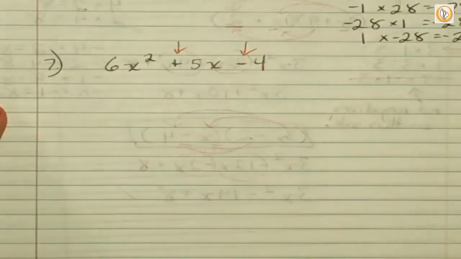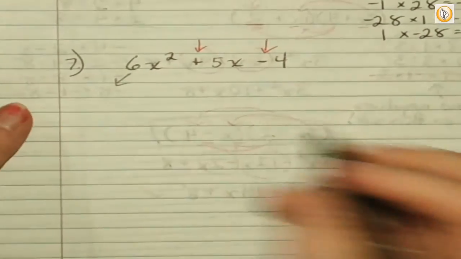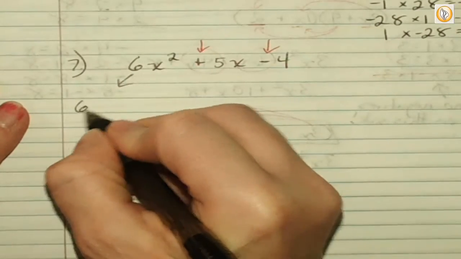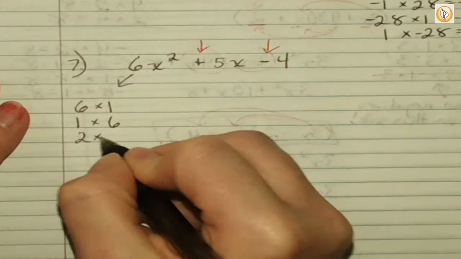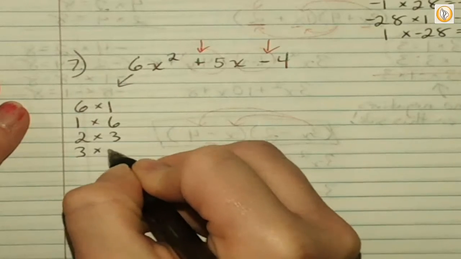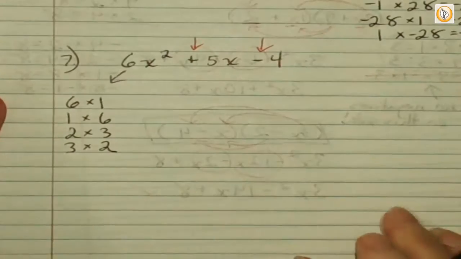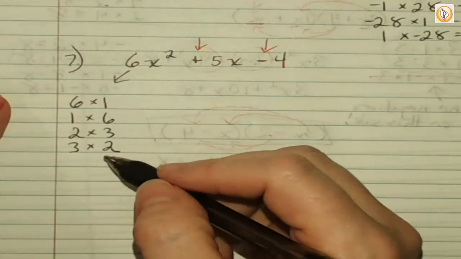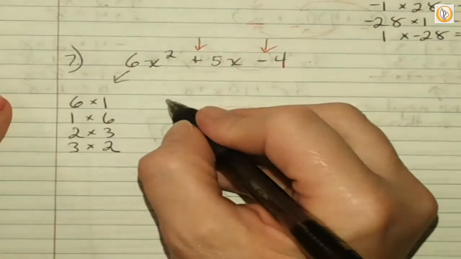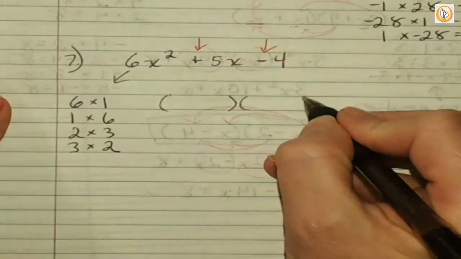In this case, it could be 6 times 1, 1 times 6. It could be 2 times 3, or 3 times 2. Remember, no negatives on this side. So it could be one of those going into here.